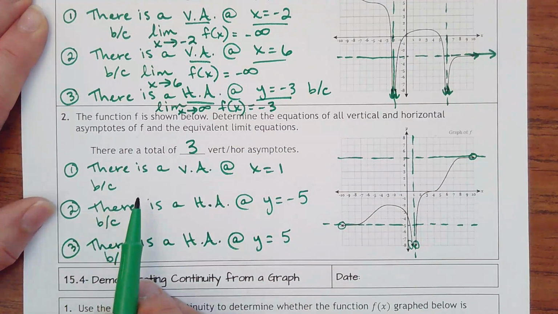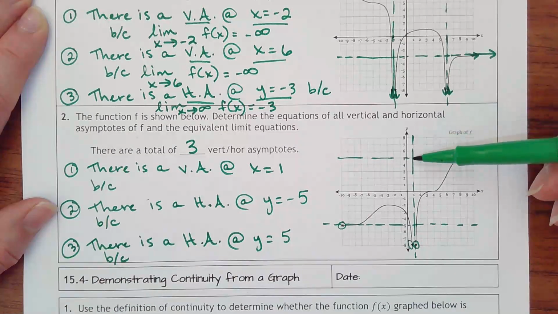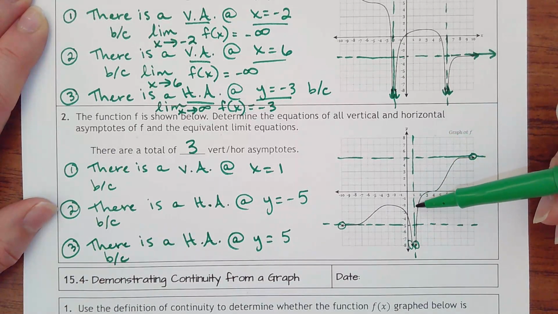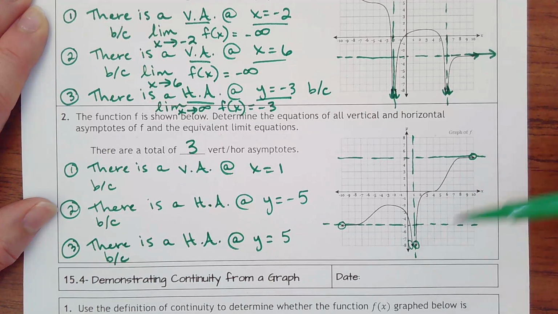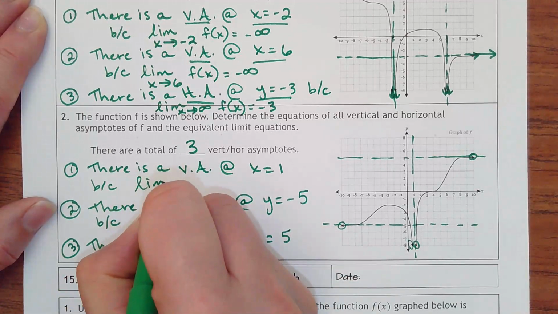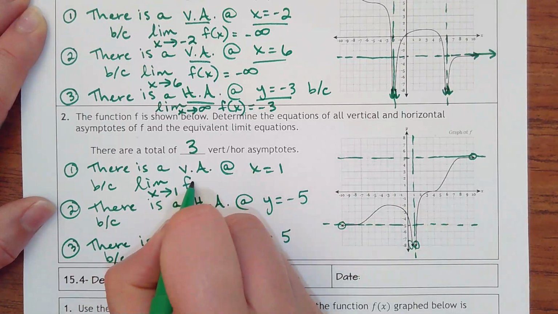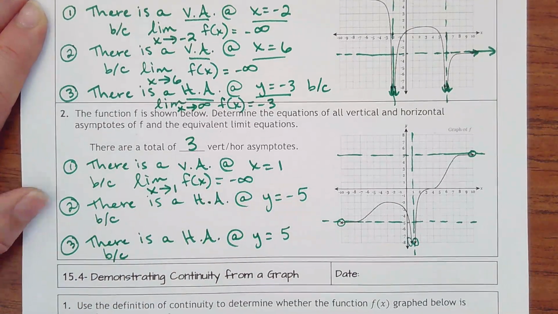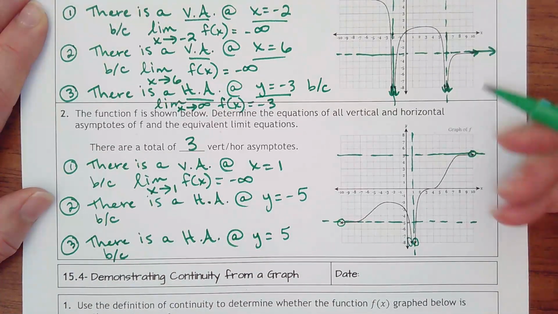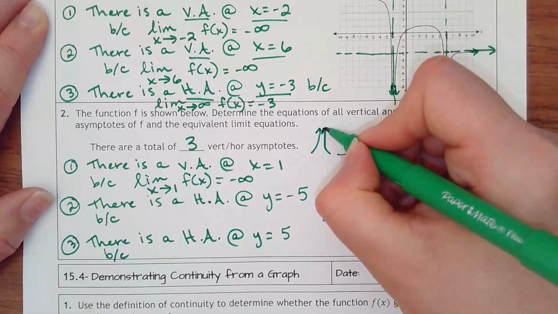And I want to start with the vertical asymptote again first, because I think those are a little easier for us. So at x equals 1, because looking at the end behavior, as you're coming from the left and the right, the y values are going to keep going down and down and down. So we're going to say the limit as x gets closer to 1 of our function f of x equals -infinity. And of course, if two ends were going up, then we would say y is approaching +infinity.